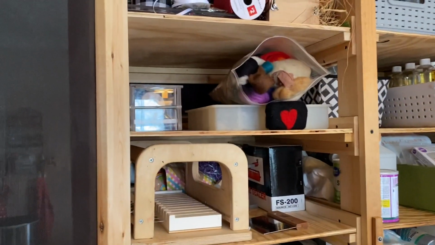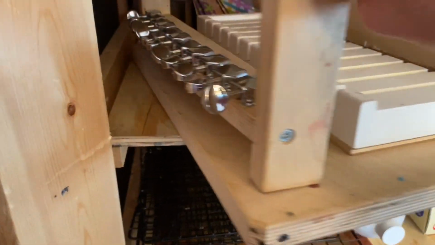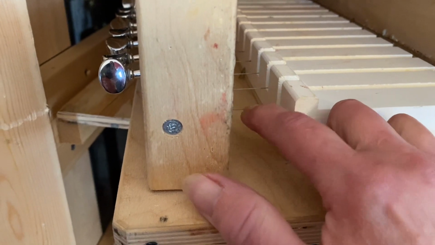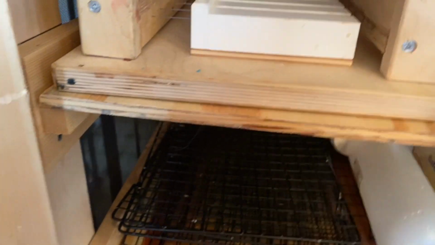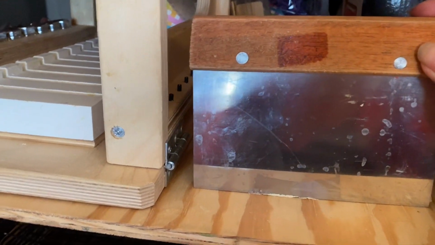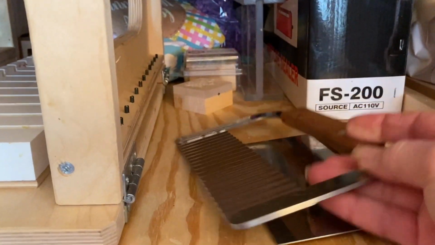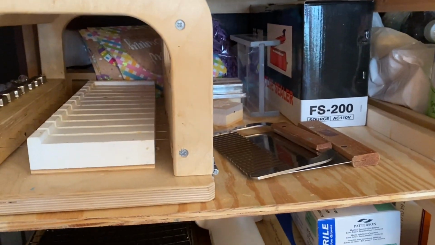So what I have here is my soap cutter. While you can do it by hand, this has little thin piano wires that cut through the soap, and it makes nice even cuts. Your other option is to use a handheld soap cutter or a crinkle cut soap cutter. So sometimes I will do that if I'm just making a very small batch of soap.